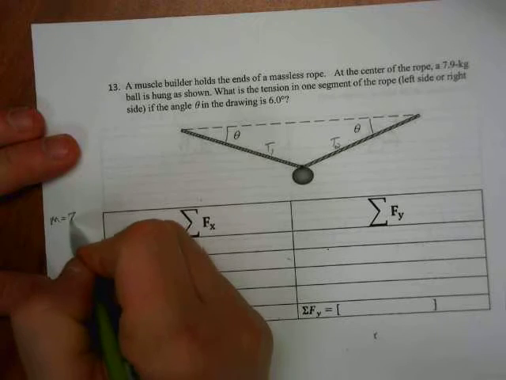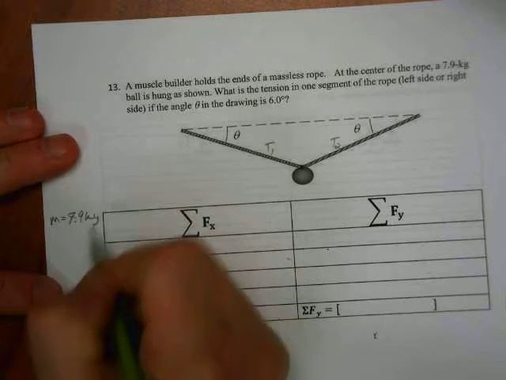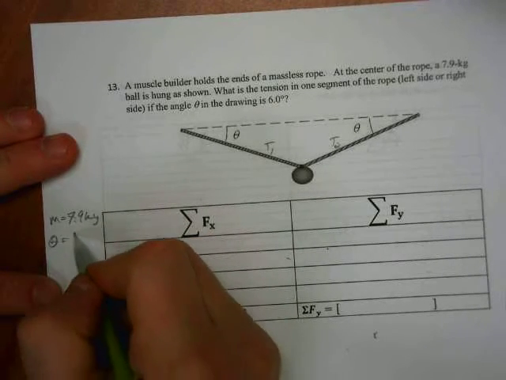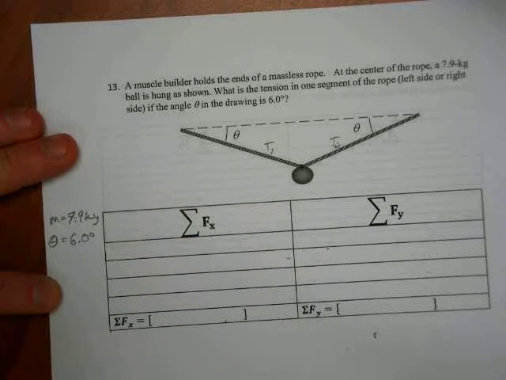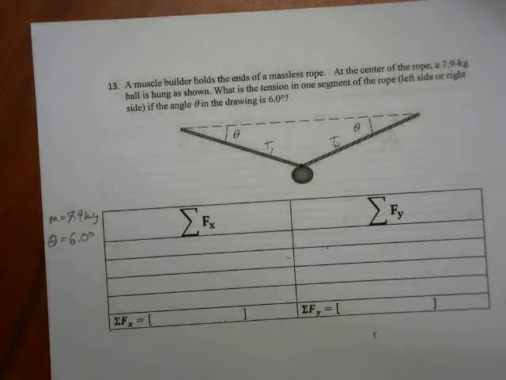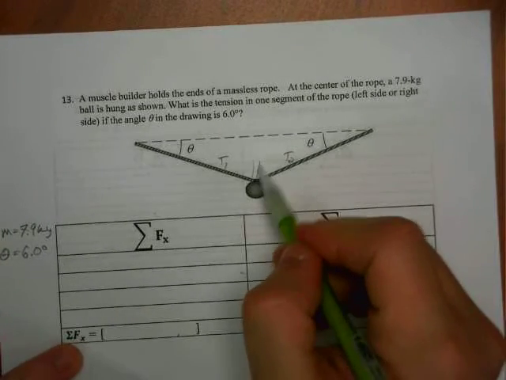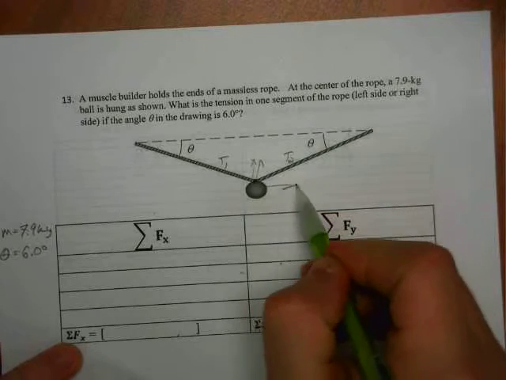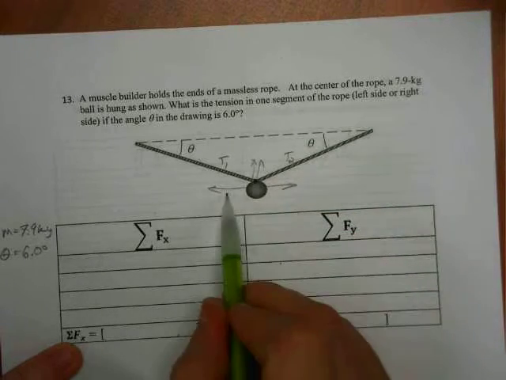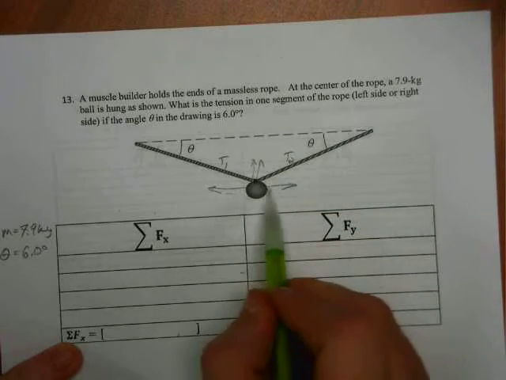Mass equals 7.9 kilograms. Theta equals 6.0 degrees. And that's all they tell us right now. Okay, so we have the schematic already done for us. And you're probably going to see we're going to break these vectors into components, and these two components are going to add and cancel each other out.